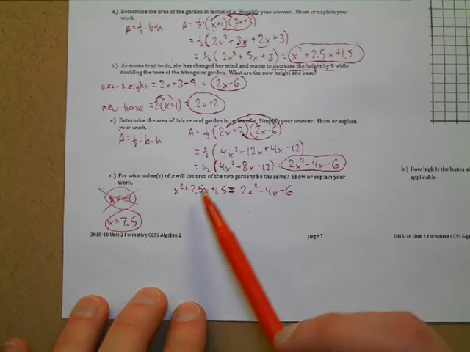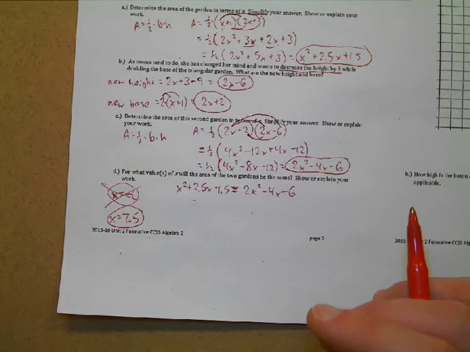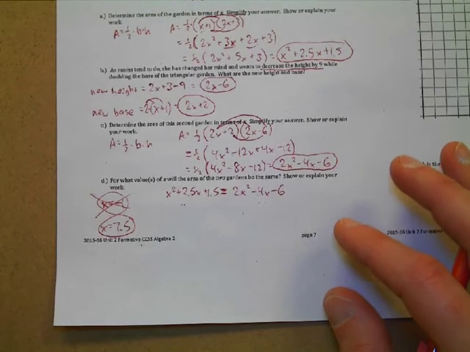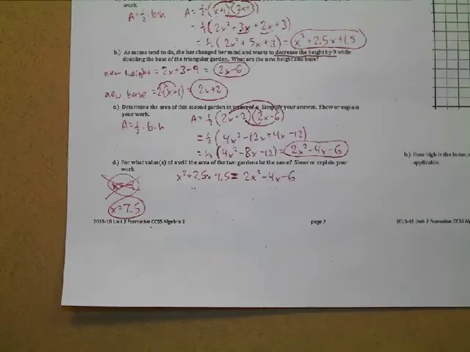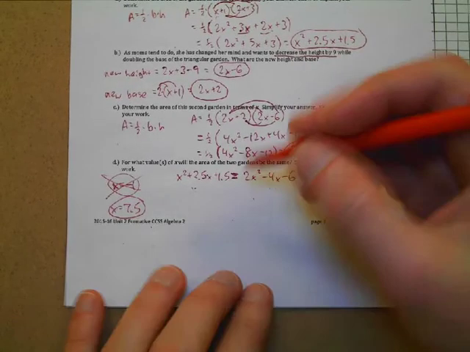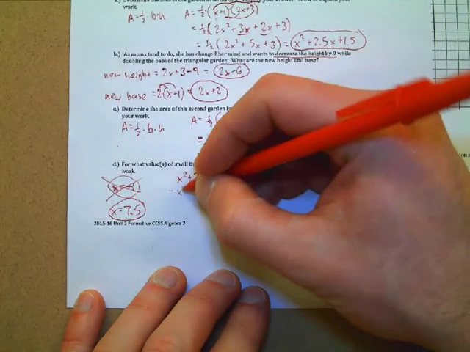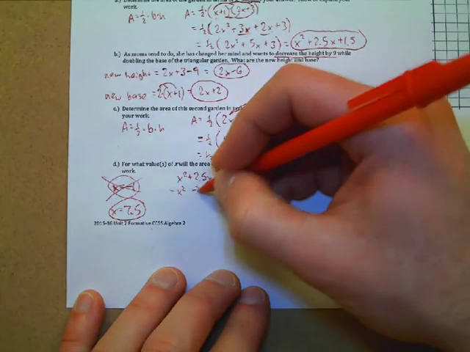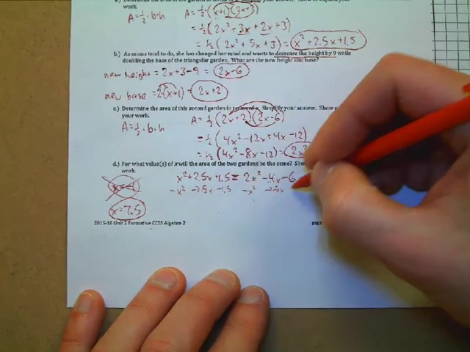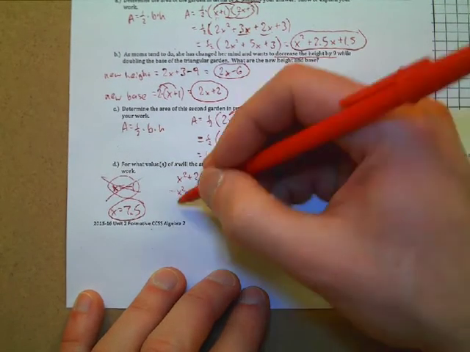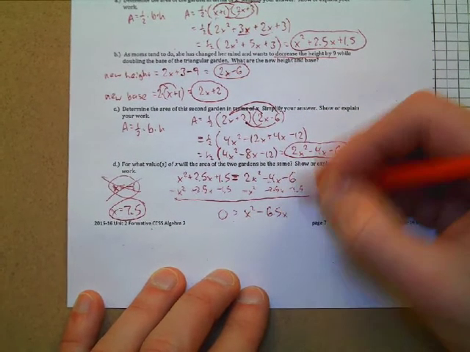But to solve a quadratic equation, we can always use the quadratic formula, right? But to use the quadratic formula, what does your quadratic need to be equal to? It needs to be equal to 0. So in other words, we got to move all these numbers here over to this one side. So I'm going to subtract x squared from both sides. Subtract the 2.5x from both sides. And subtract the 1.5 from both sides. And you get 0 equals x squared minus 6.5x minus 7.5.